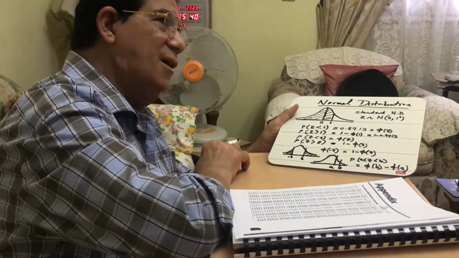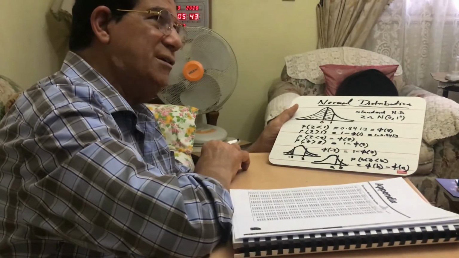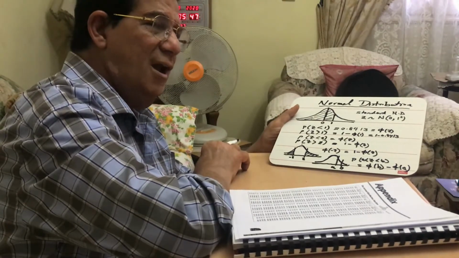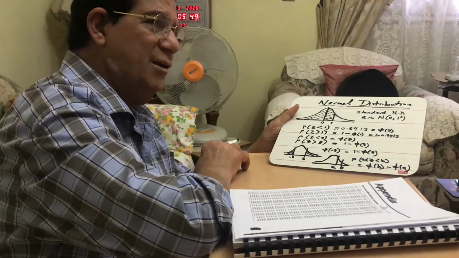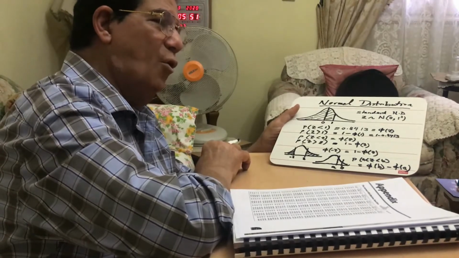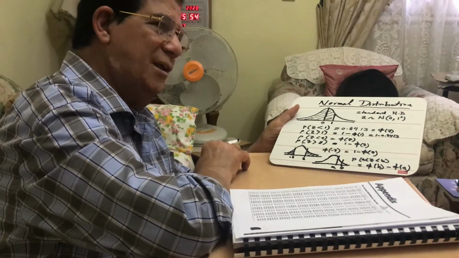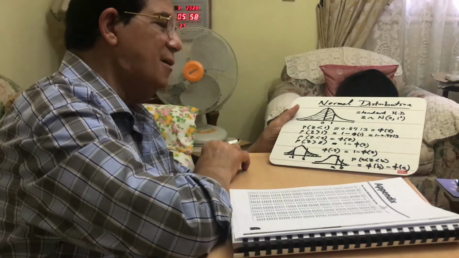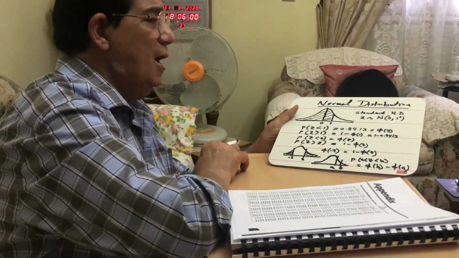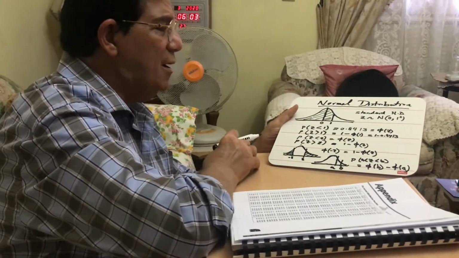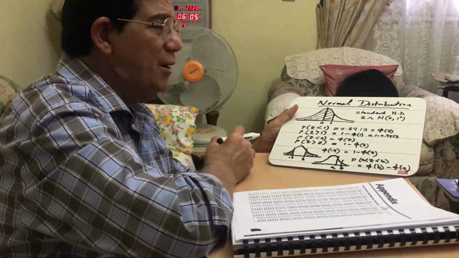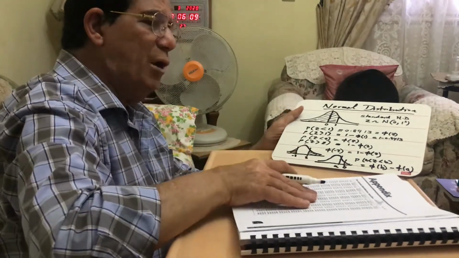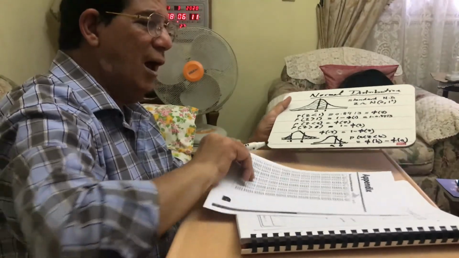Right. If I set you the probability that Z is greater than the number A, and the answer is greater than 0.5, this means again the value of A is negative. Now, how do we convert a normal problem into a standard problem?